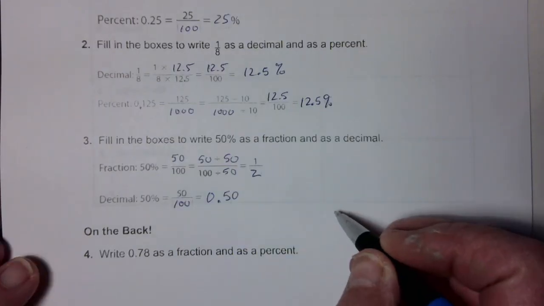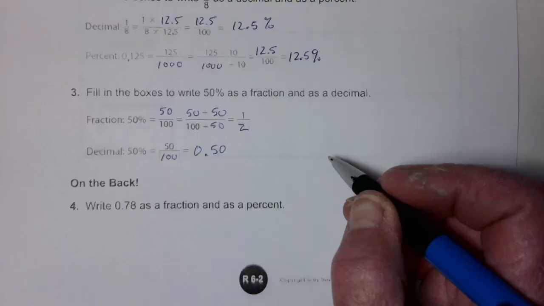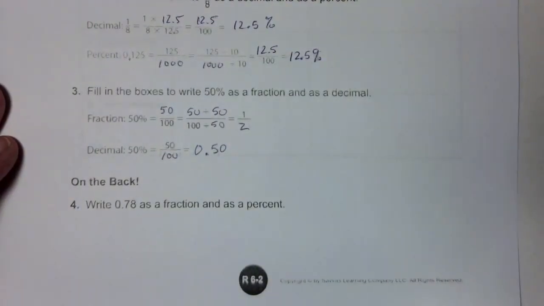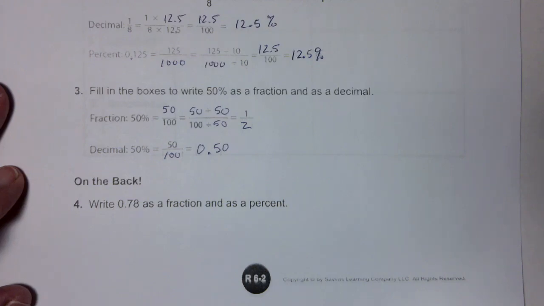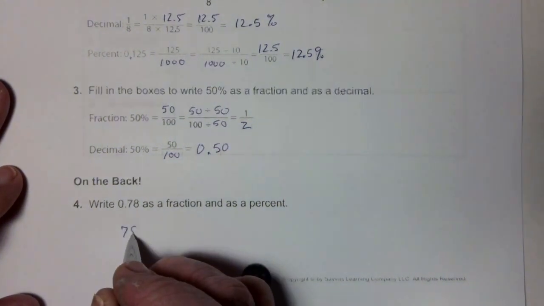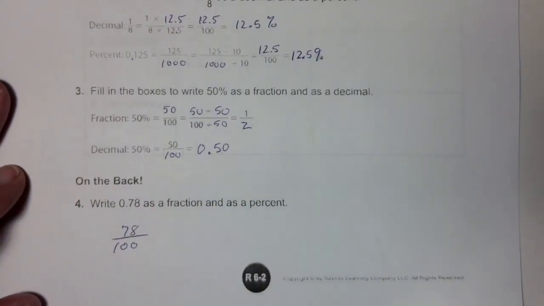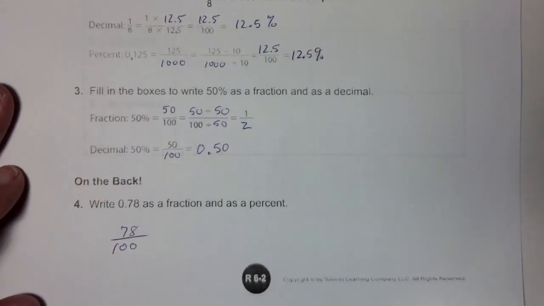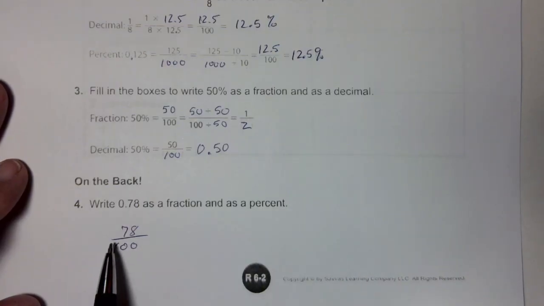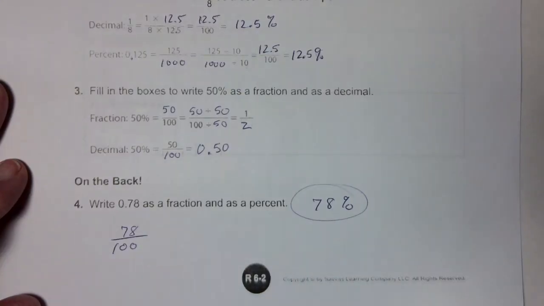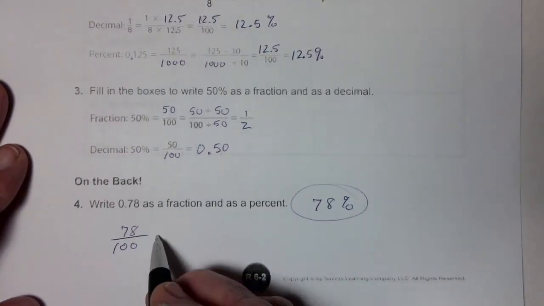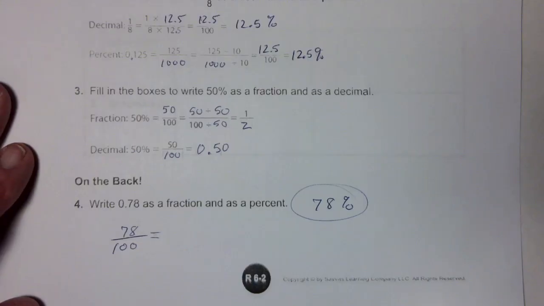All right, let's go to number 4. We're going to write 78 hundredths as a fraction and as a percent. Well, the percent's the easiest. Well, I don't know. Fraction's pretty easy. 78 hundredths is 78 hundredths. Boom, done. Except you need to reduce it. Now, the percent's really easy because when the bottom number is 100, it's just 78%. There's one answer. Finished.